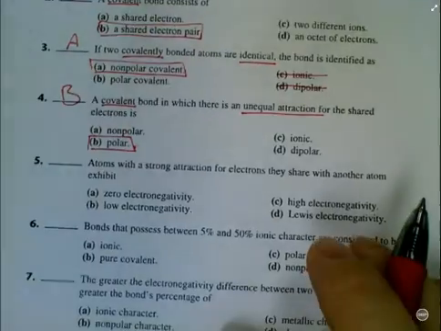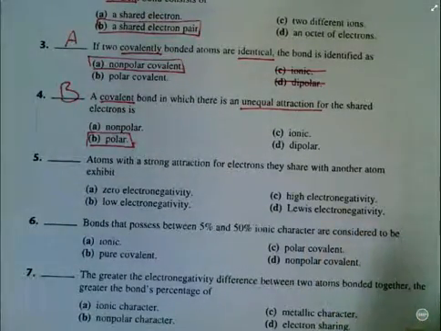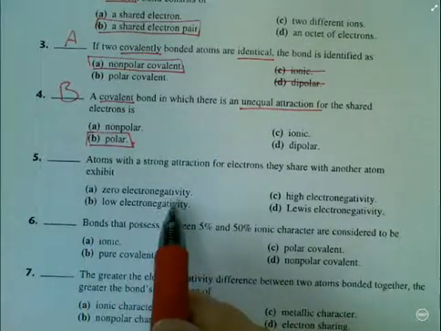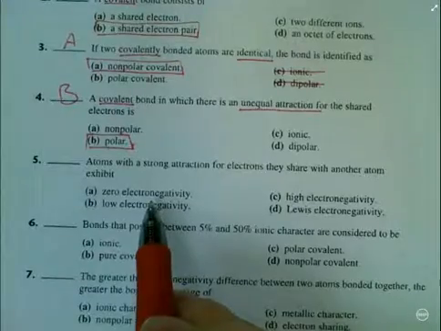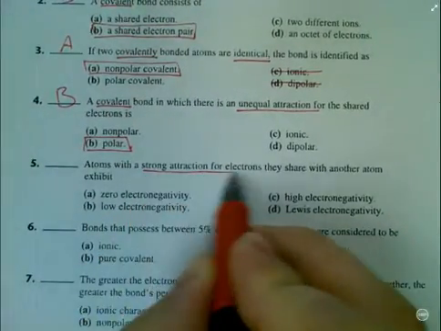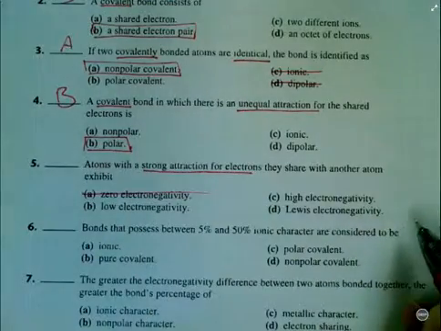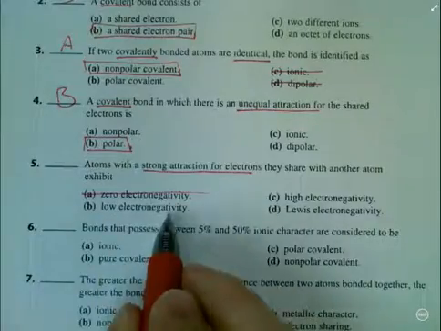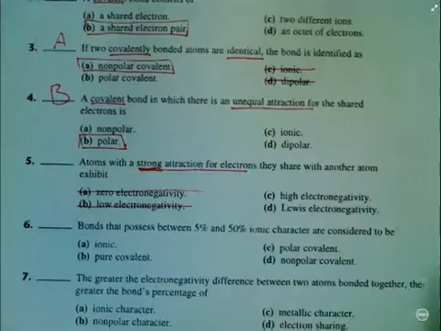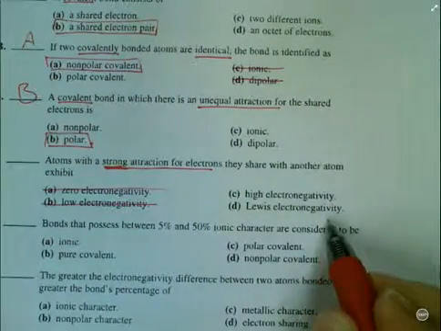B. Number 5, atoms with a strong attraction for electrons they share with another atom exhibit 0 electronegativity. Well, electronegativity is the measure of an atom's ability to attract electrons. So if we have a strong attraction for electrons, it's definitely not going to be 0 electronegativity because that has at least some. Low electronegativity, we just established this was a strong attraction, so it's not going to be low electronegativity. So we're down to high electronegativity or Lewis electronegativity.